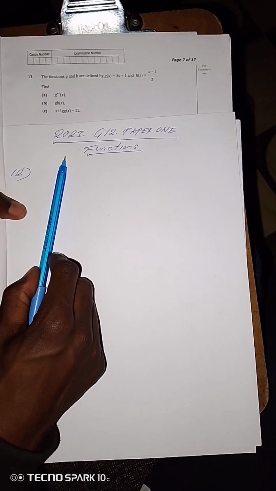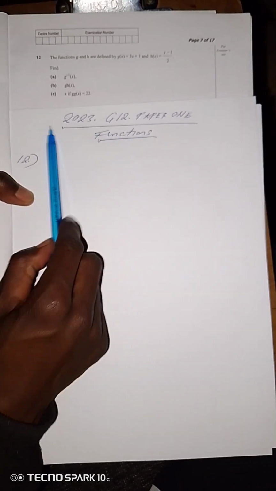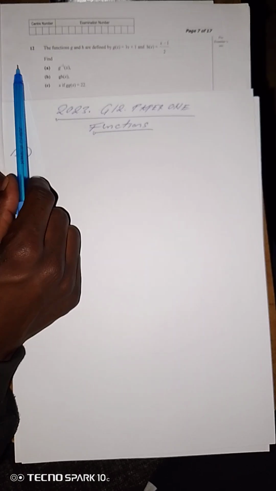This is functions. 2023 G12 paper 1. This is how they prepared the question.